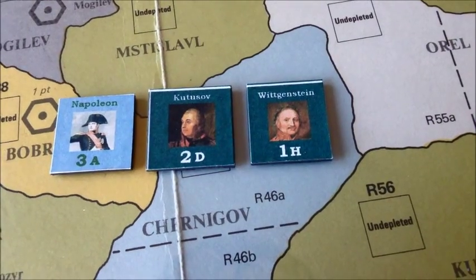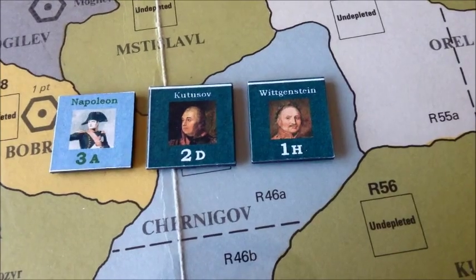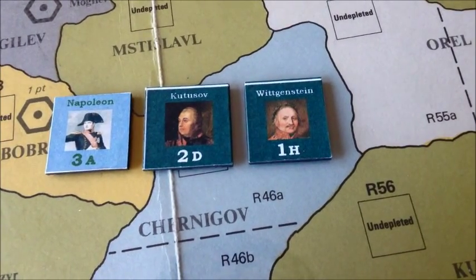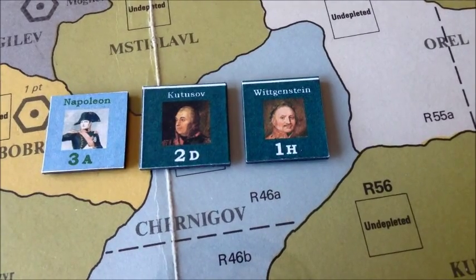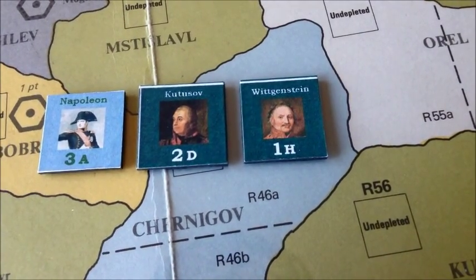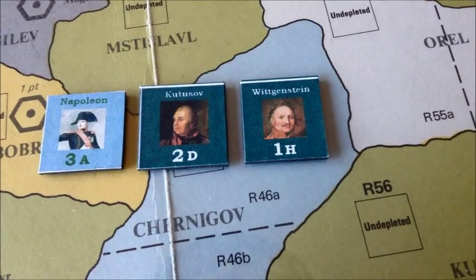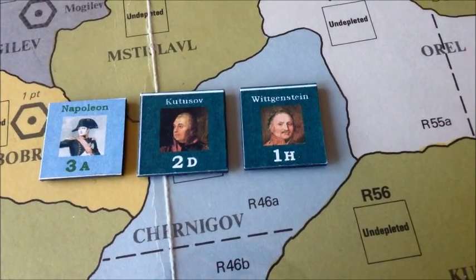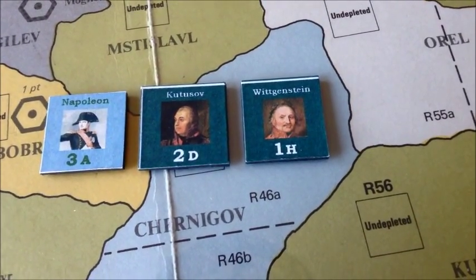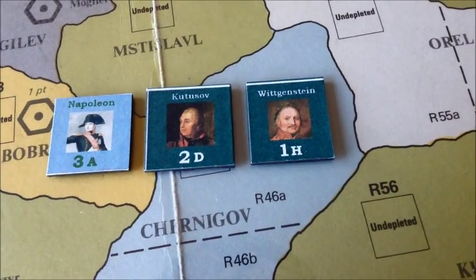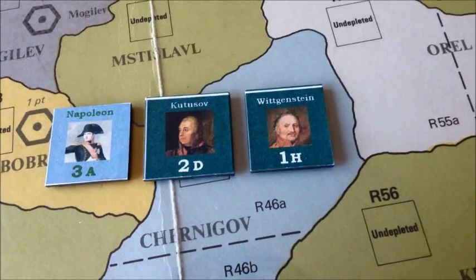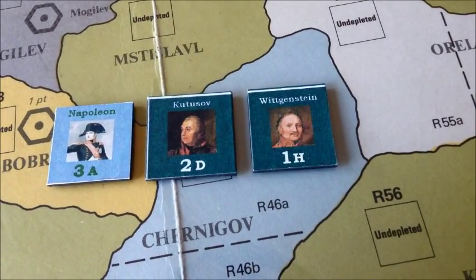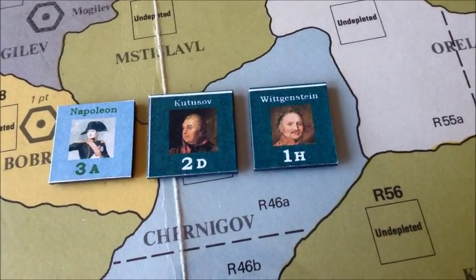Okay, the leader values were also painted with a very broad brush. So we have the best leader on the board, Napoleon, rated 3, Kutuzov rated 2, and the lesser leaders were rated 1. So you didn't have a lot of variation between leader abilities. Again, this is a game designed in 1972 when leadership was just kind of coming into war games. But it is what it is.